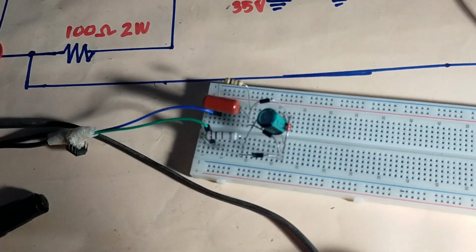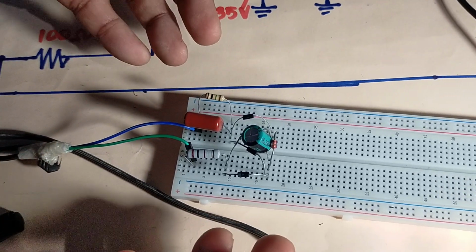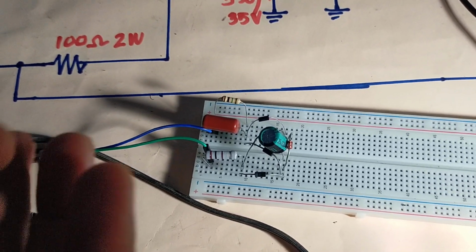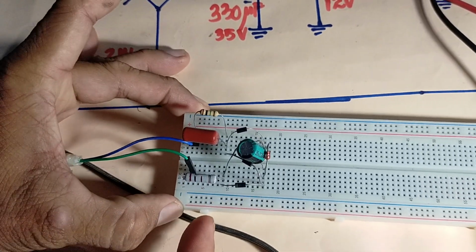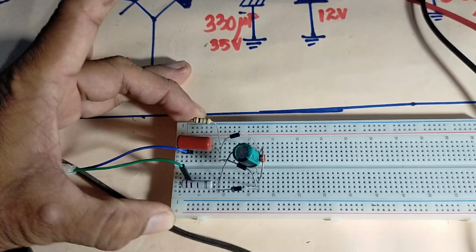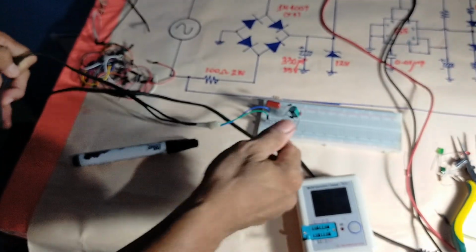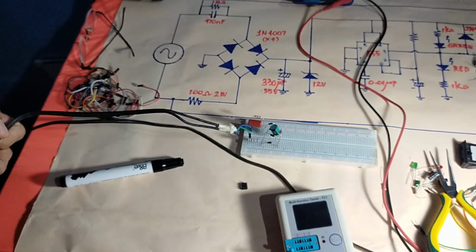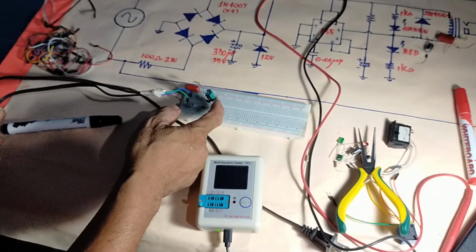Okay. So, let us check again whether the components are correctly connected on the breadboard. Let us check whether there is an output voltage across the capacitor or the Zener diode.